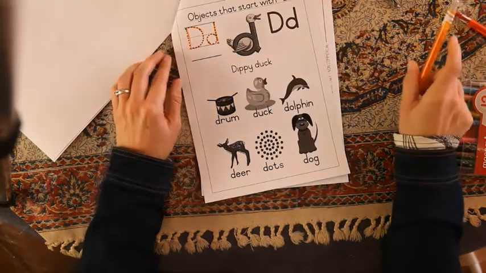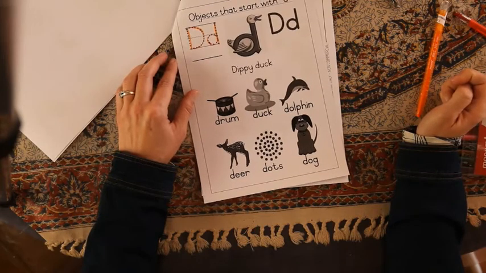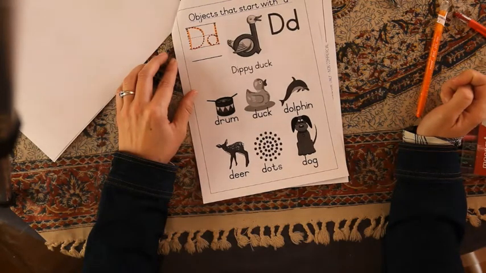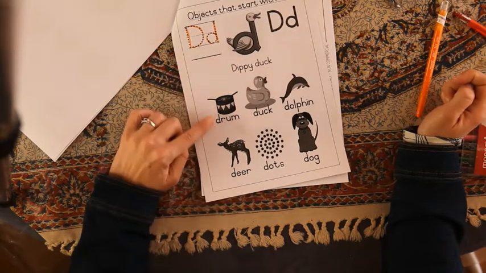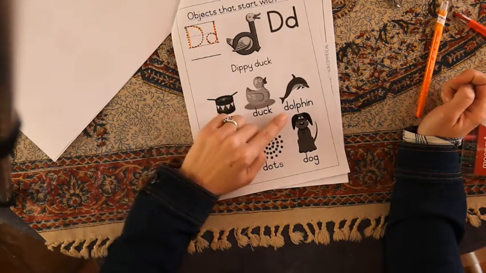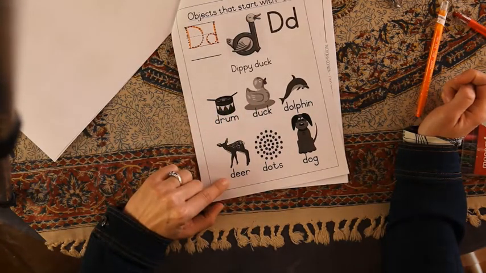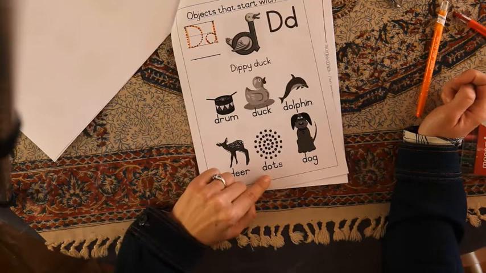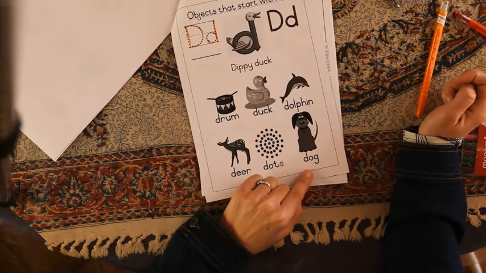Thereafter, you and your child can read the following words together. You can say D for Dippy Duck, D for drum, D for duck, D for dolphin, D for deer, D for dots, and D for dog.